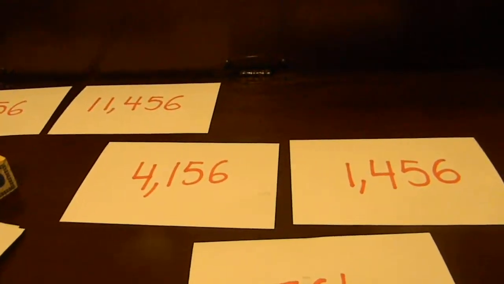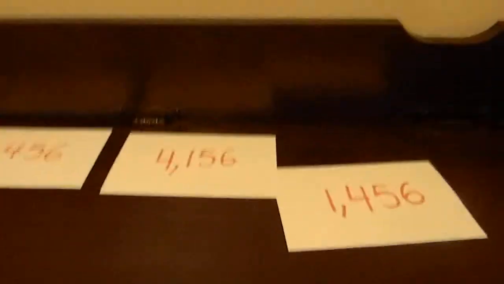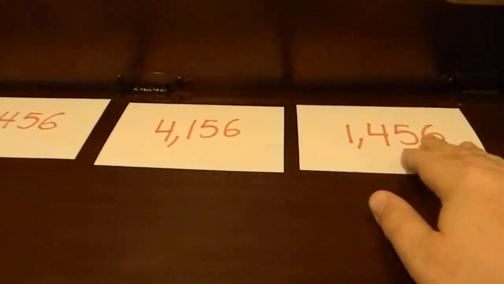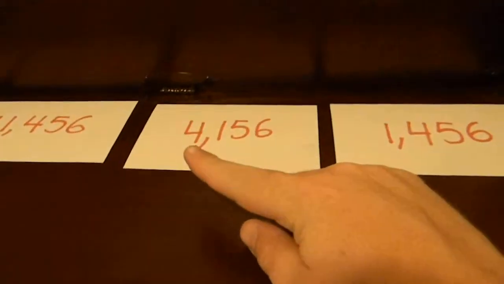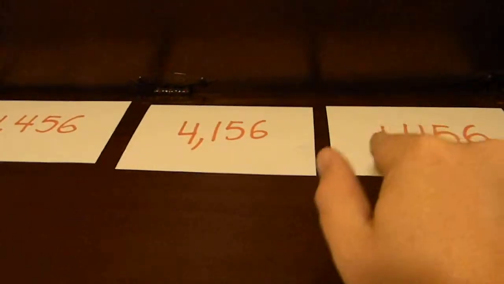Alright, what you should have said was that this first number, 4,156, is greater than 1,456 because the 4 and the 1, the numbers you're looking at on the left, the 4 is greater than the 1. Since you ordered them by digits then, this 561, that is your last number.